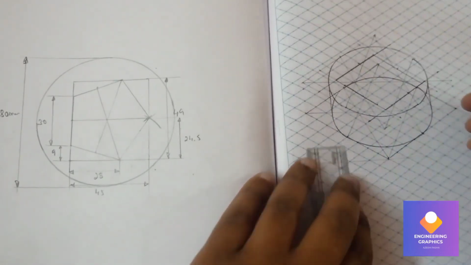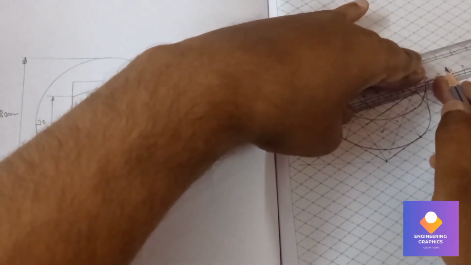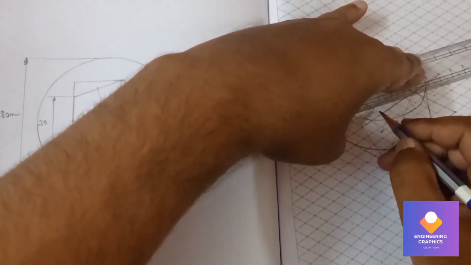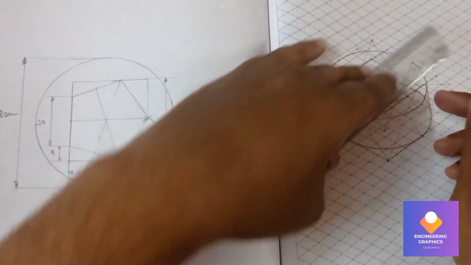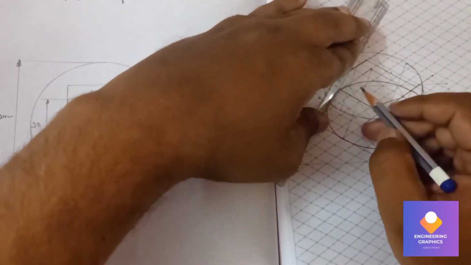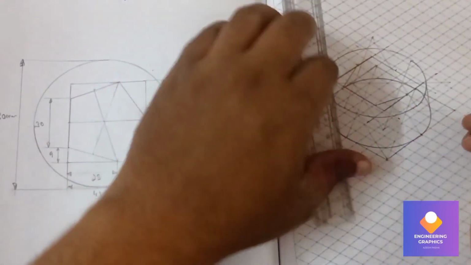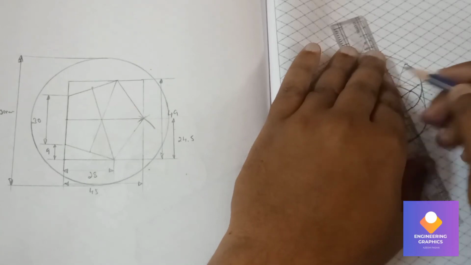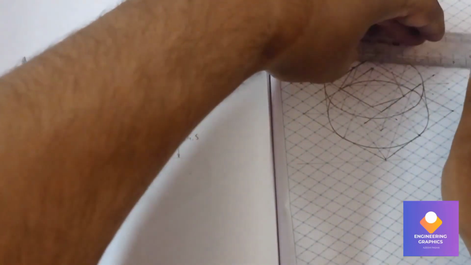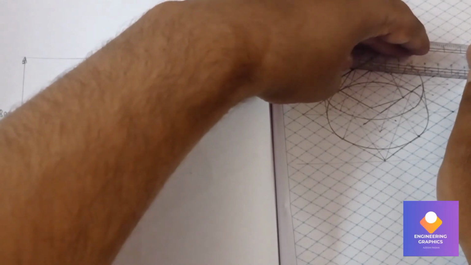Then I'll join these points to get the pentagon here. So by joining all these points we get a pentagon here.